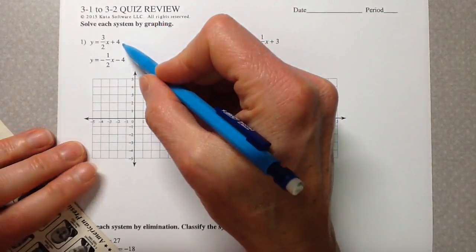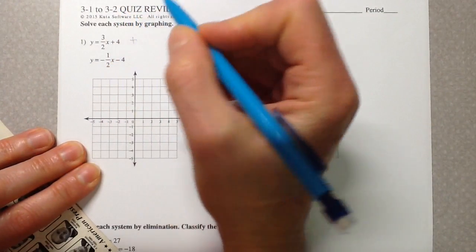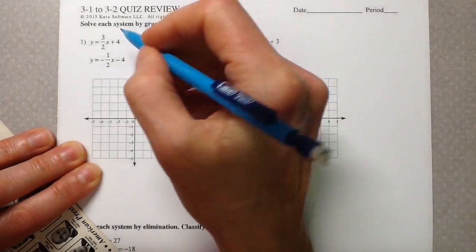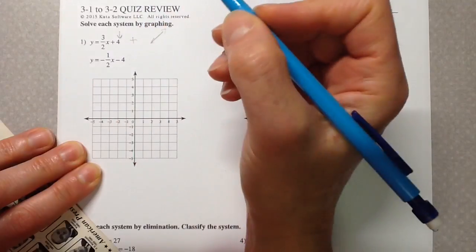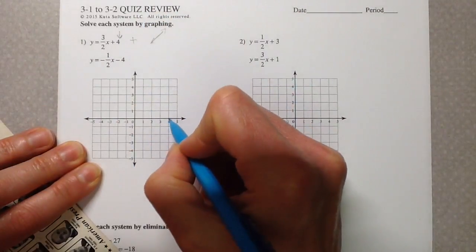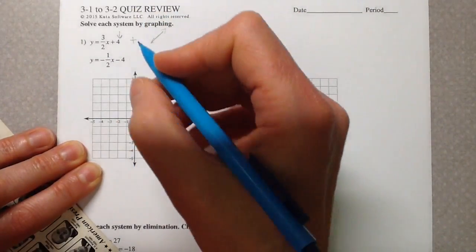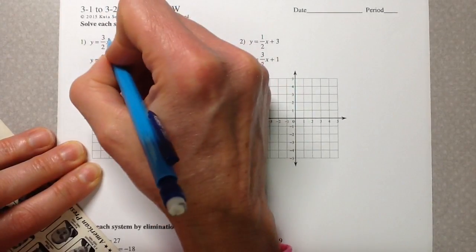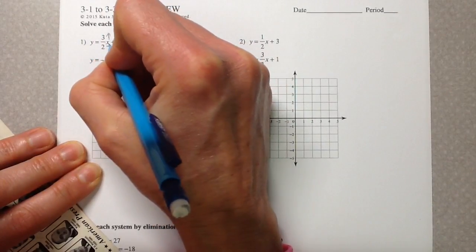Okay, so we look at the first one and we see that it has a positive slope, so we know the line has to go up from left to right when we graph it. So this is where we start on the y-intercept, so make sure you don't put it on the x-axis, it has to be on the y-axis. So we're going to put a point here at 4, and our slope is 3 over 2, so we go up 3 and over 2.